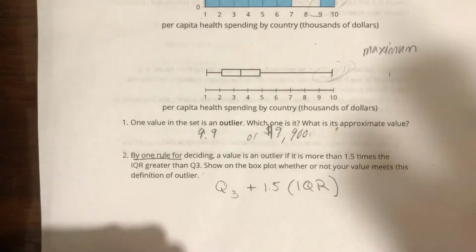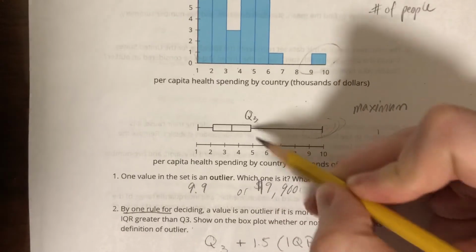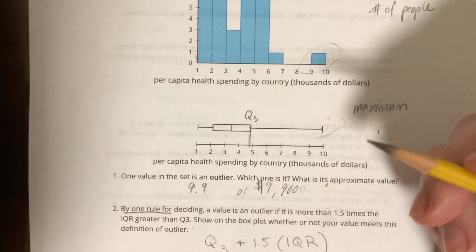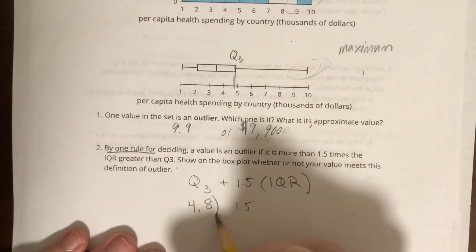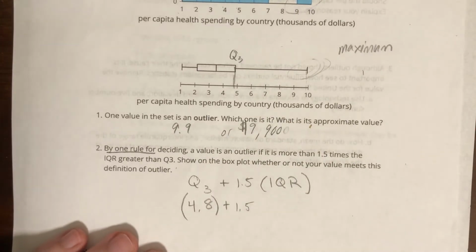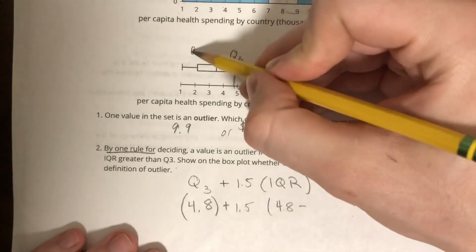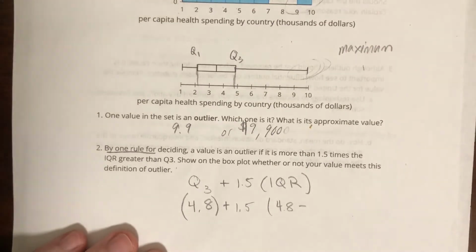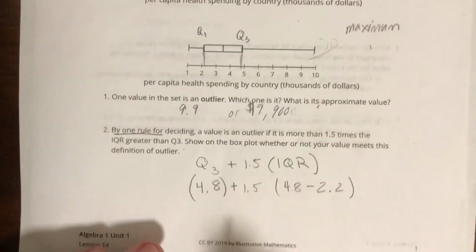And so let's actually find out if this value is an outlier by definition. So Q3 is going to be right here on my box plot. And that looks to be about, let's say 4.8. Could be a little bit off. All right, and then I'm going to find the IQR. So that IQR is going to be equal to 4.8 minus whatever Q1 is. If we look at Q1, that looks to be maybe 2.2. I could be off by a tenth, which is a bigger deal here because we're talking about 1,000, so I could be off by 100, but it's good enough for the purposes of this activity.